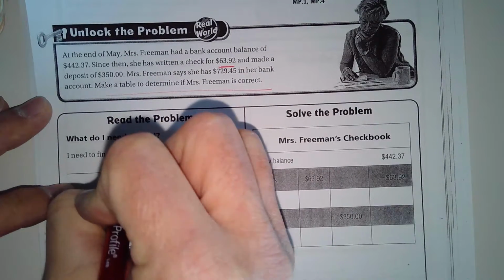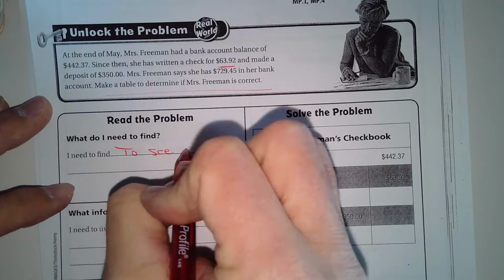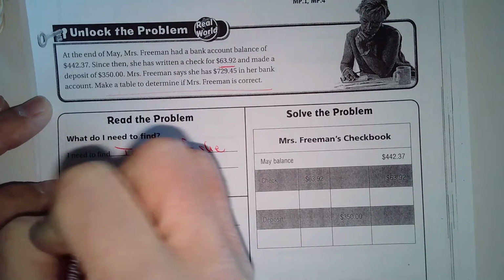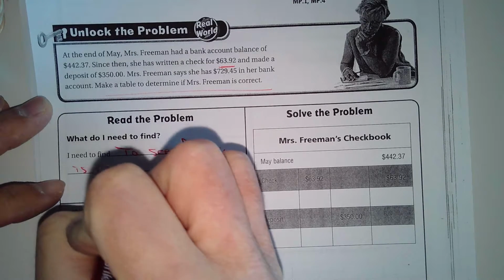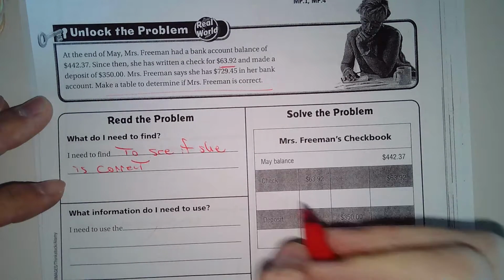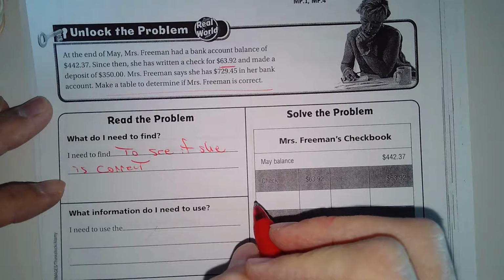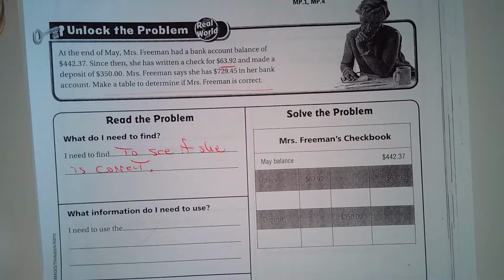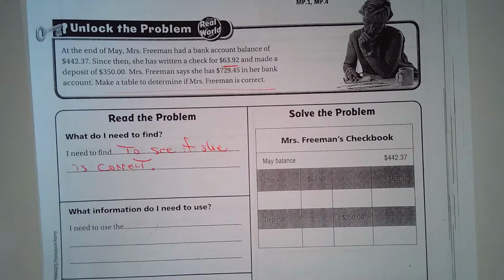To see if she is correct, or to see if her math is correct. I mean, it's kind of a no-brainer. That's what they're asking us to do, to see if she's right.